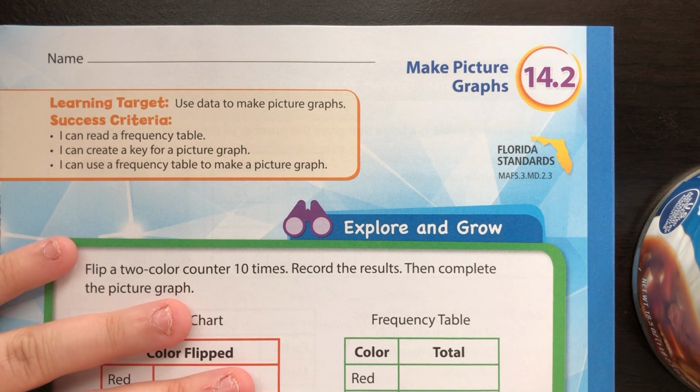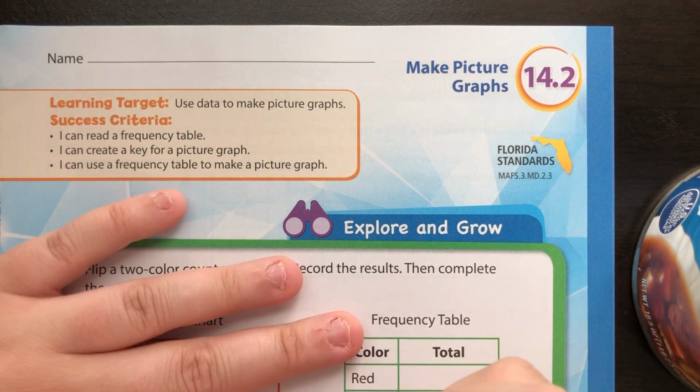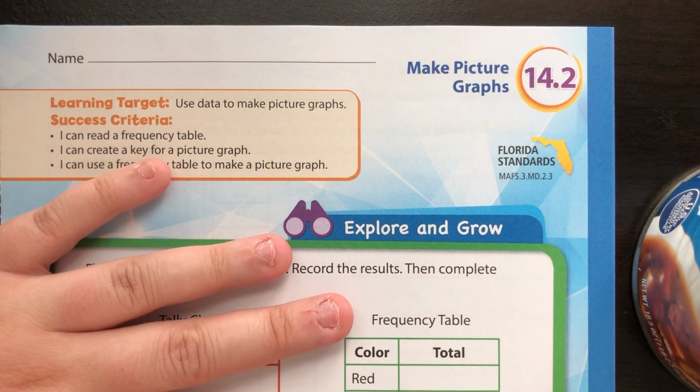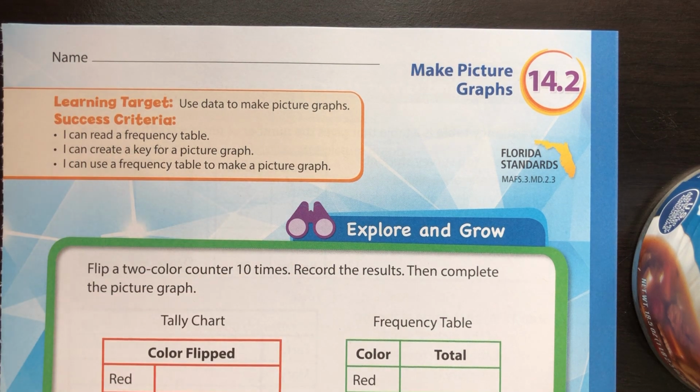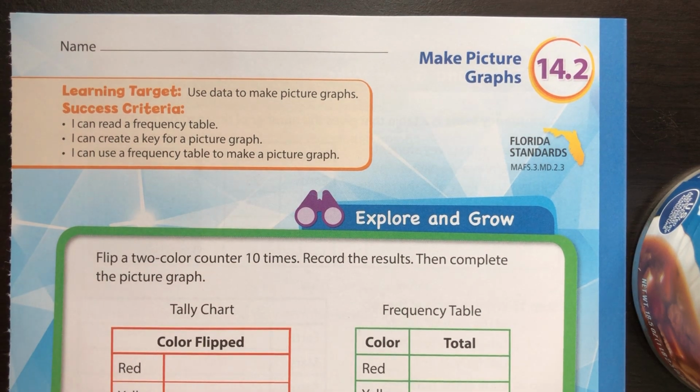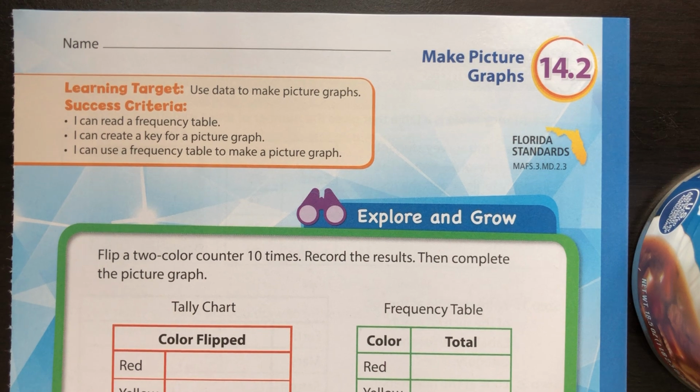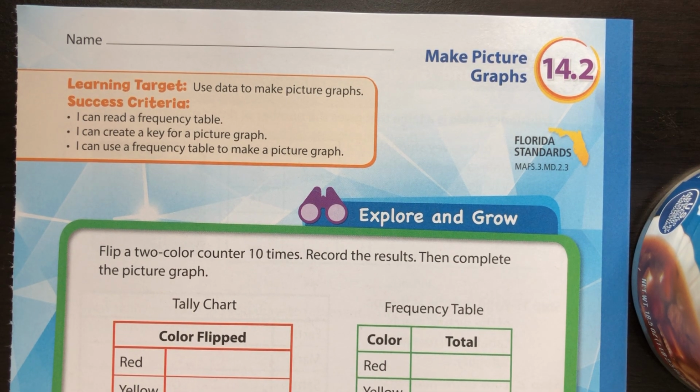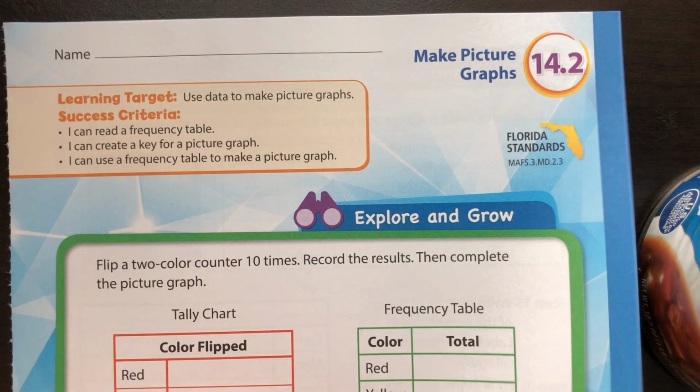Today we are doing our second lesson in the third grade chapter for information and data. Today we are making picture graphs. Yesterday we were talking about how to actually count them and answer questions with them. Today we're actually building them ourselves, which is pretty fun. It's a pretty fun lesson.